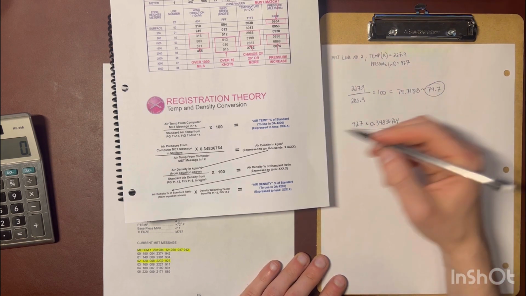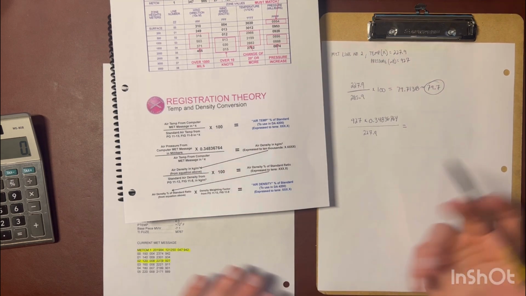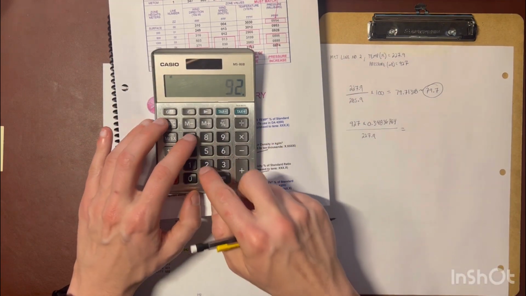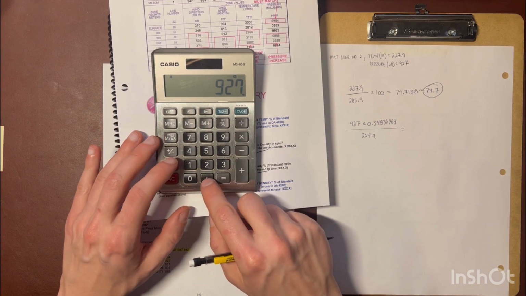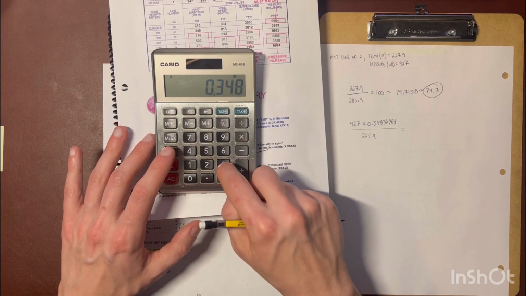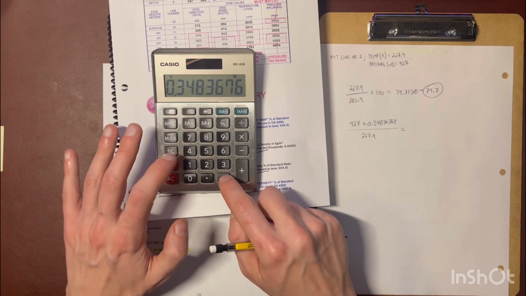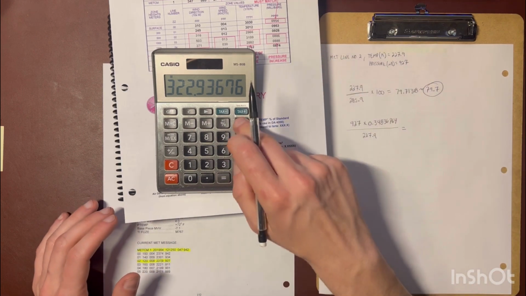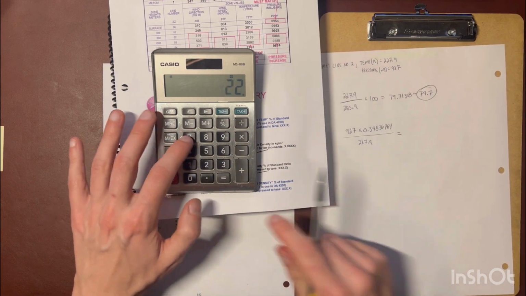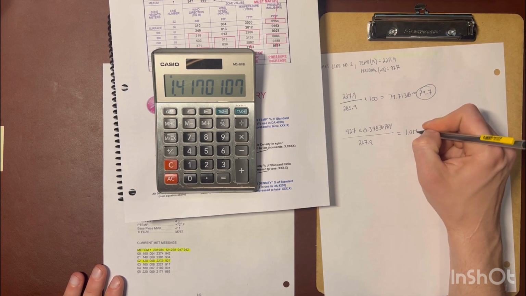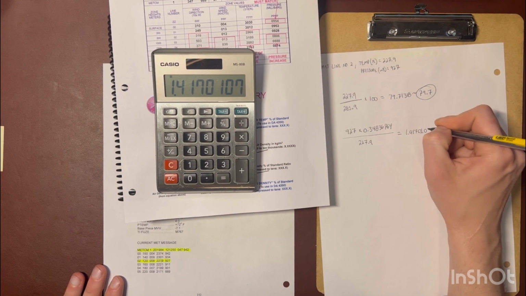Then that's going to get us our air density in kilograms per meter cubed, which we're going to express to the thousandths. So 927 times 0.348366764. I don't think this is going to fit my calculator, but it's close enough. It's going to be that number divided by 227.9, which gives me 1.4170107.